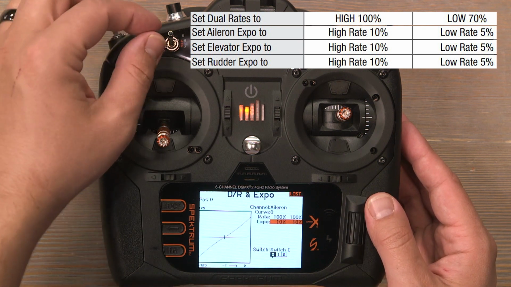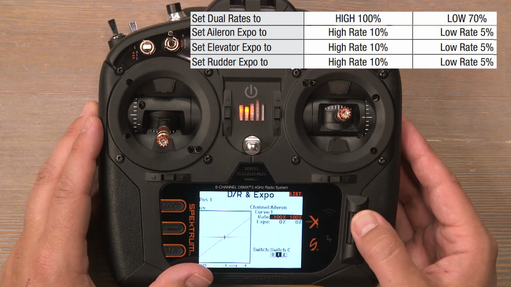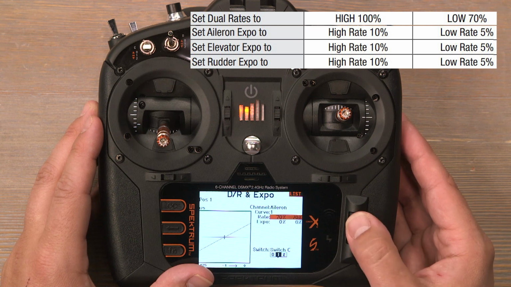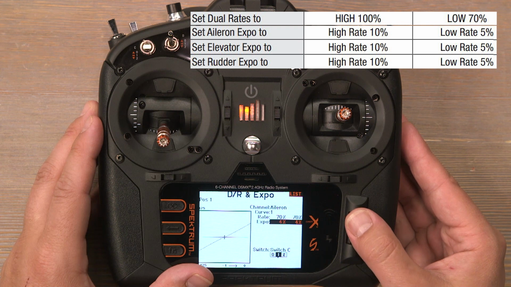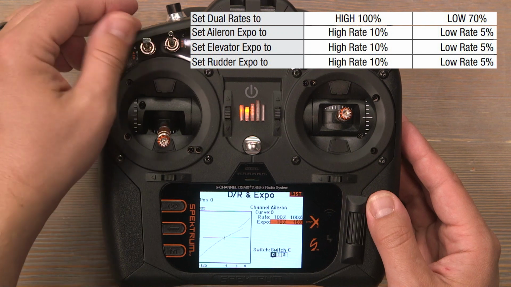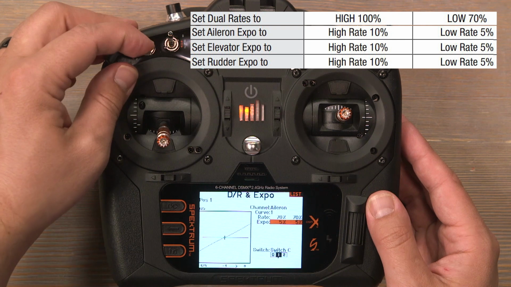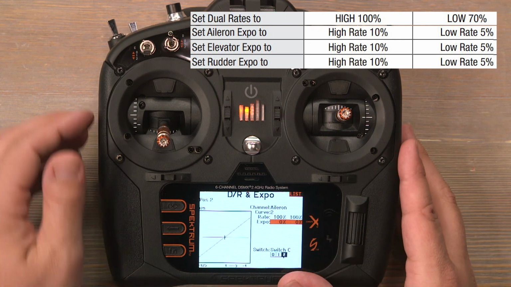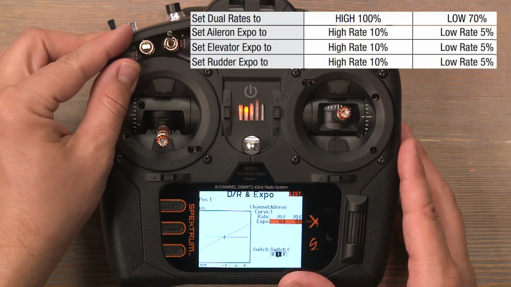Now we'll bump the C switch down to the 1 position for our low rate position. We'll bring those rates down to 70%. And then we'll add an expo of 5%. Now we can test the C switch to see that those are working, and they are. Keep in mind, if you bump this 3-position switch down to the 2 position, you're back to 100% rates and 0% expo. 0 position is the high rates, 1 position is the low rates.